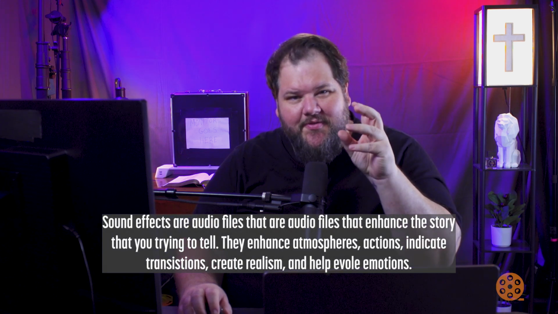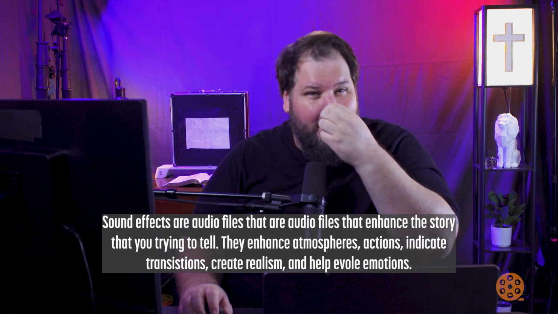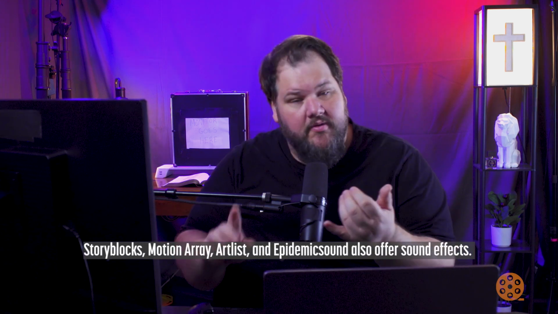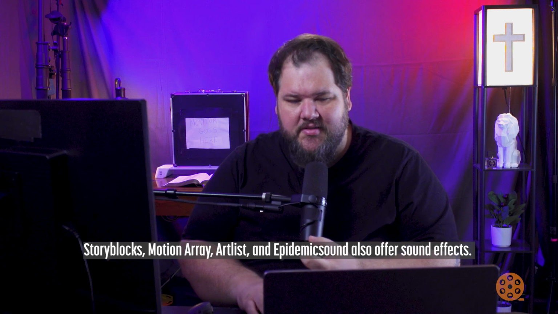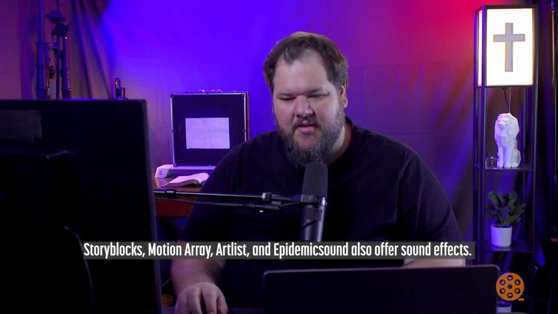Now let's start thinking about the sound effects, the little bits of goodness that add to the story, that help tell the story. It's kind of weird when you see a door open and you don't hear a door open, or someone exhale. So Epidemic Sound also offers sound effects. Same thing for Storyblok, same thing for Motion Array, same thing for Artlist. But again, I use Epidemic Sound for all of my music and sound effects.